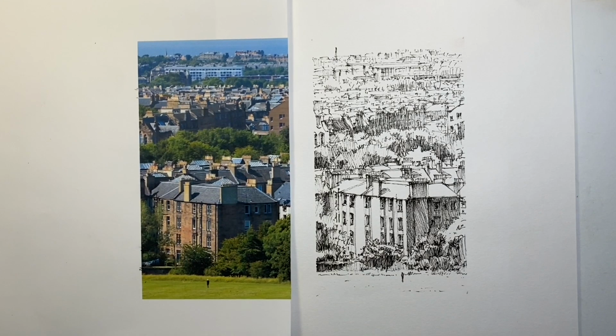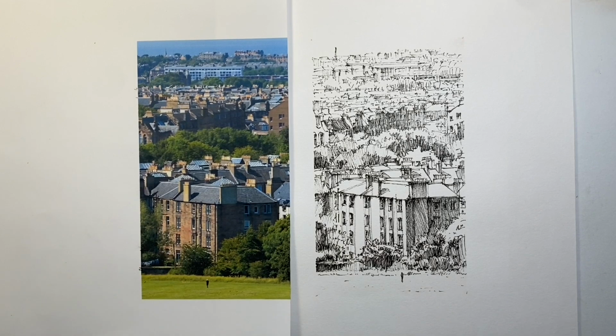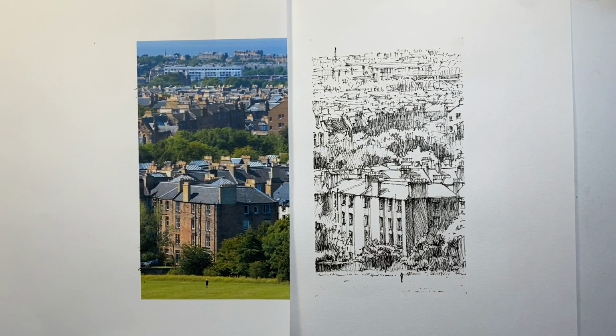G'day, I'm Stephen Travers. Learning to simplify, an incredibly helpful skill, and I think a necessary skill for creating all sorts of effects, as well as the practicalities of drawing some incredibly detailed scenes. I hope this has been a helpful demo. Why not give it a go?